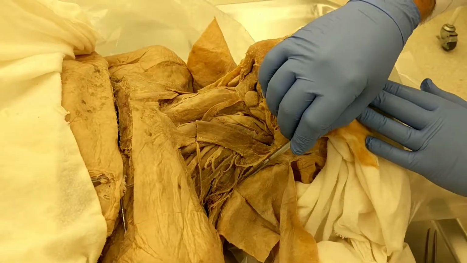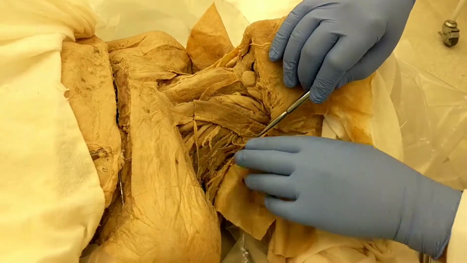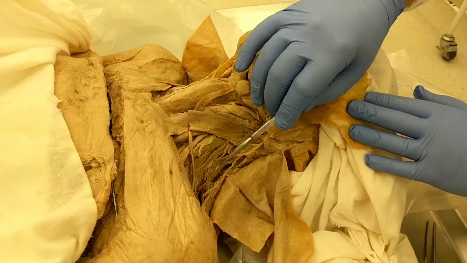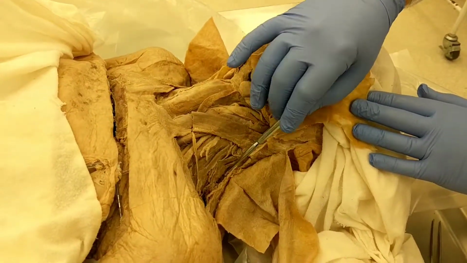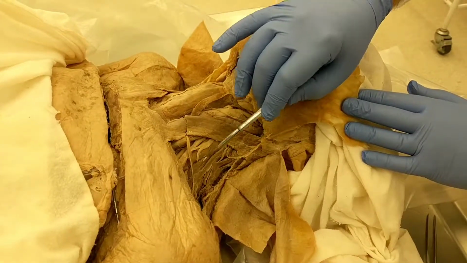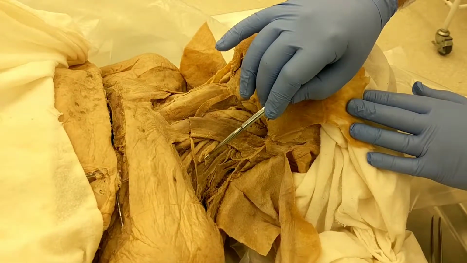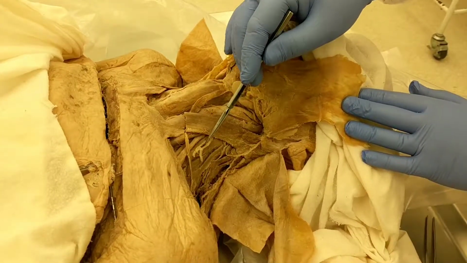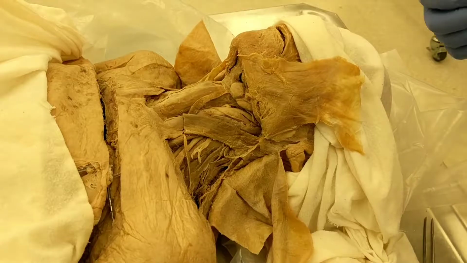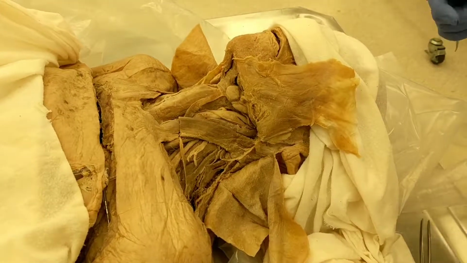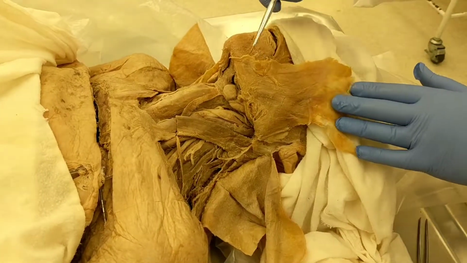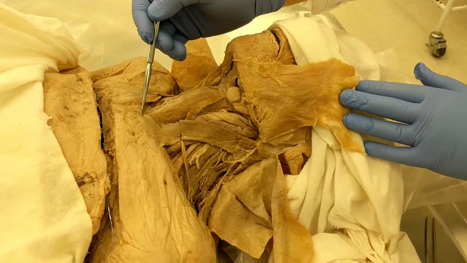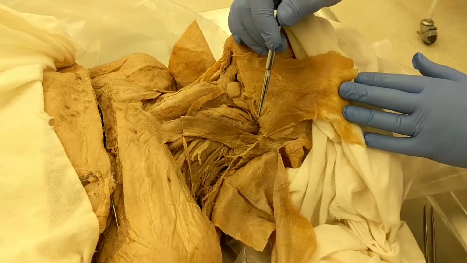Also, I would like you to see that the floor of the triangle, these muscles that form the floor of the triangle, are not in a single plane, they are curved. And so most of the diagrams that you see in the atlases or textbooks are a little bit distorted because they don't have a three-dimensional perception.